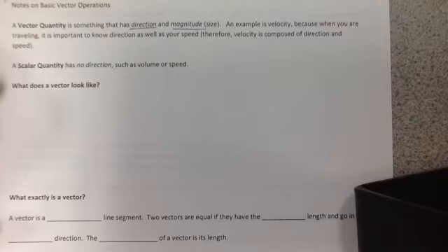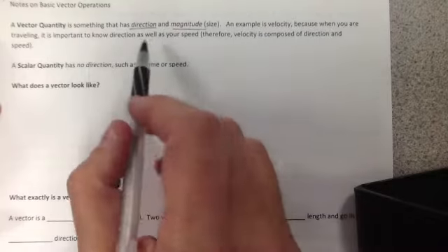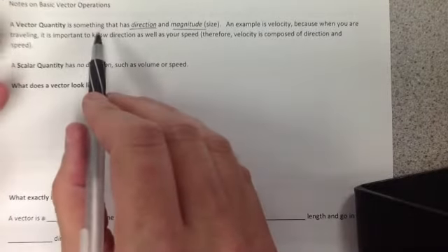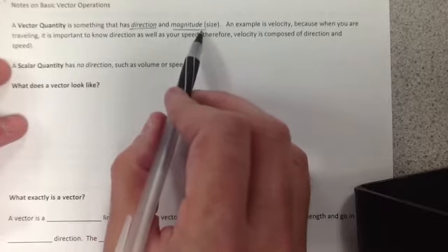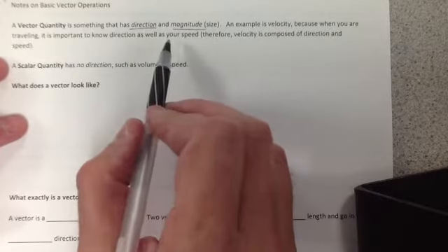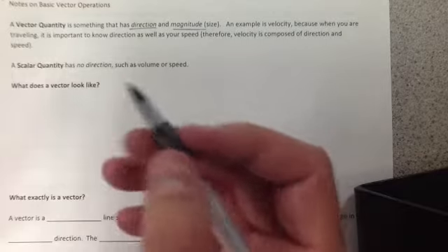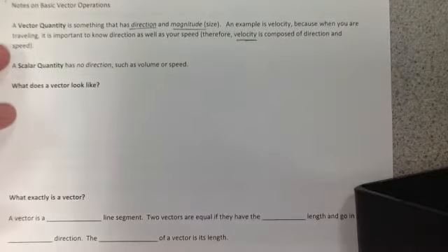We're starting to talk about vectors, a very important topic in both math and science, mainly because vectors deal with two things: direction and magnitude. Magnitude is just another word for size. An example we talk about is velocity. Velocity is an example of a vector.